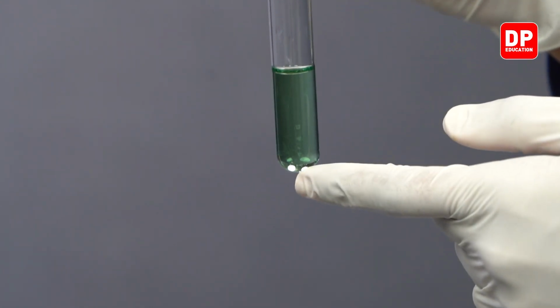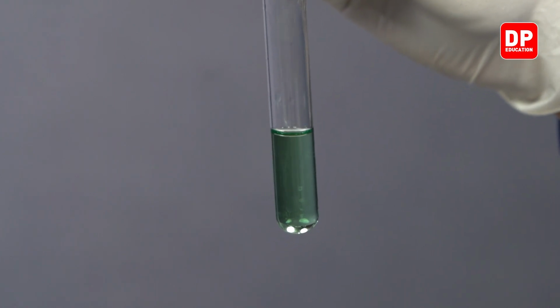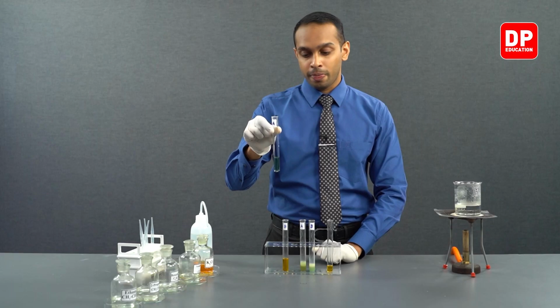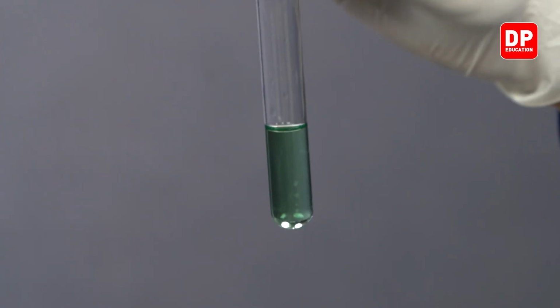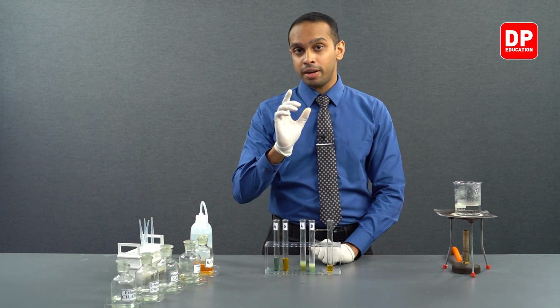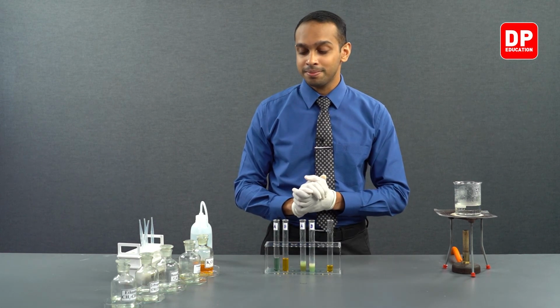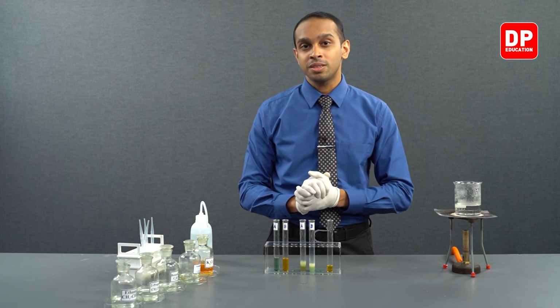So what you see here is the color of the chromium 3+ aqueous ions that are present in the medium. It is green in color, as chromium 3+ aqueous ions are green in color. So in the presence of acidified potassium dichromate, acetaldehyde gets oxidized into acetic acid.